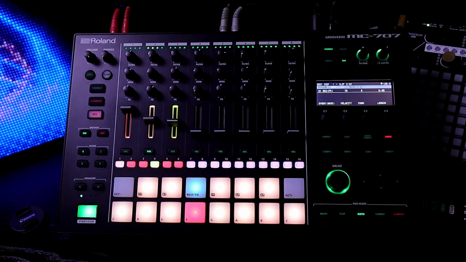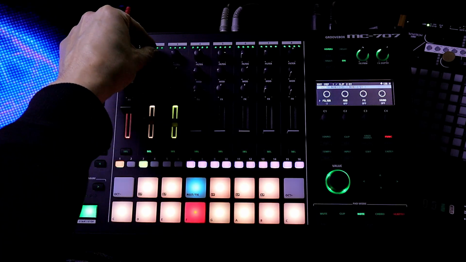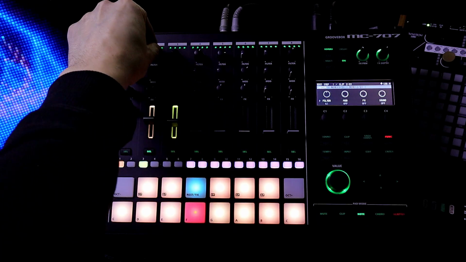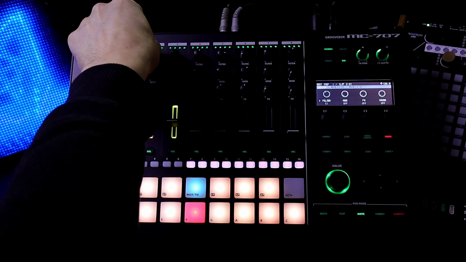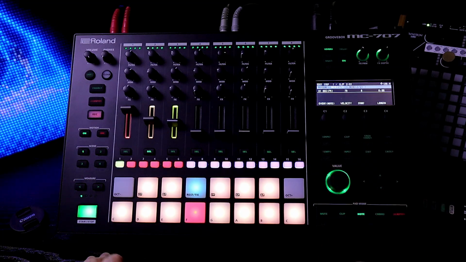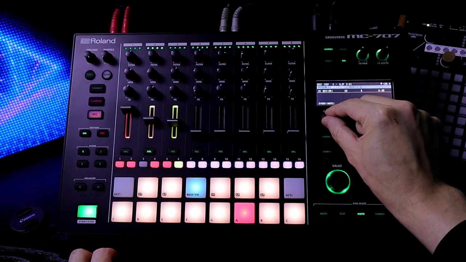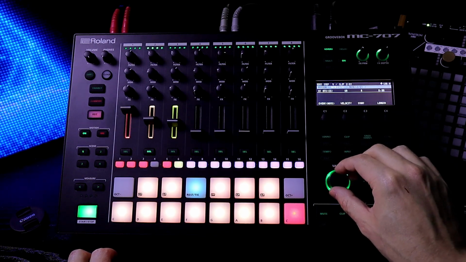I can turn down the cutoff on the actual synth, also the HP up here. If I go into the note area, I can actually choose a note, and then hold this down, turn it up. It's an octave higher.